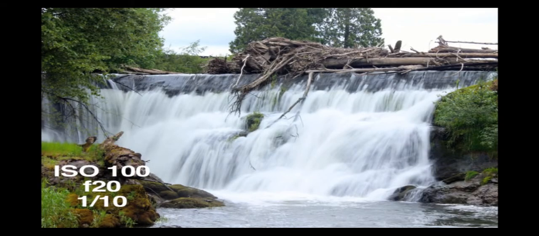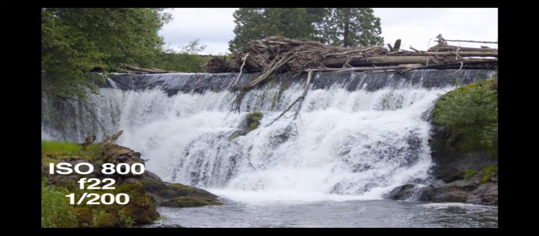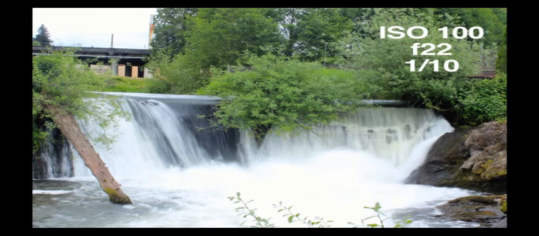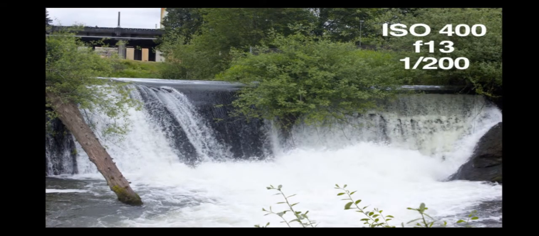This first photo has an ISO of 100, an f-stop of 20, and the shutter speed is 1/10 of a second. This next photo has an ISO of 800, an f-stop of 22, and a shutter speed of 1/200th of a second. For this different angle, the ISO is 100, the f-stop is 22, and the shutter speed is 1/10 of a second. And lastly, for this frozen action shot, the ISO is 400, f-stop is 13, and the shutter speed is 1/200th of a second.